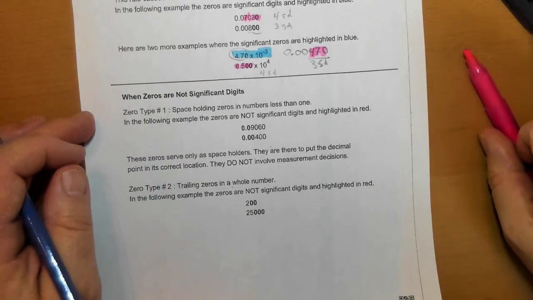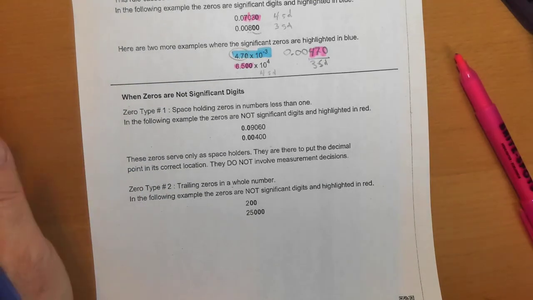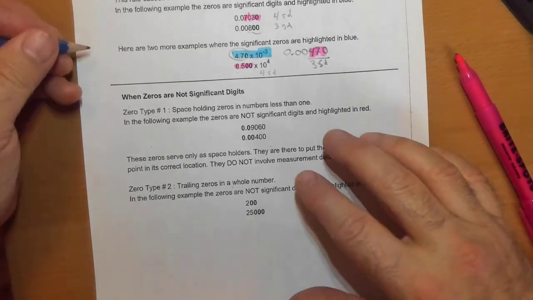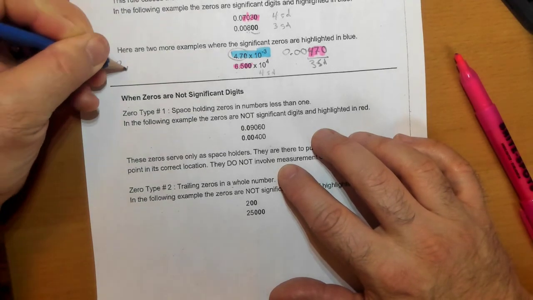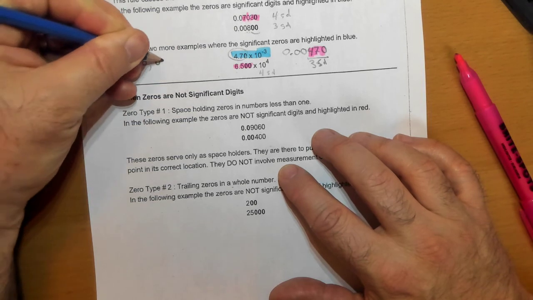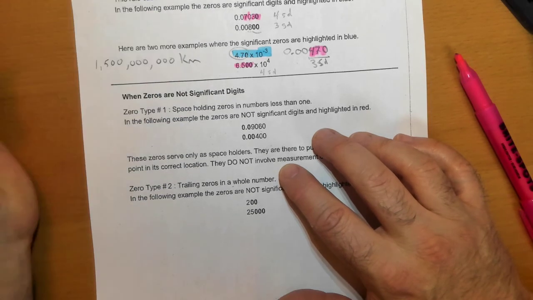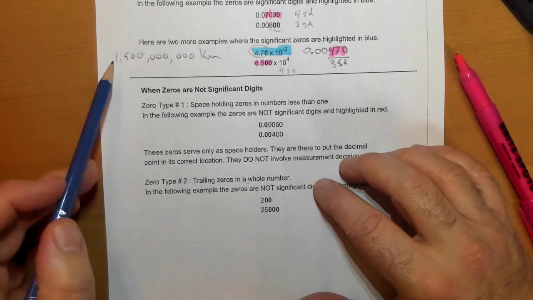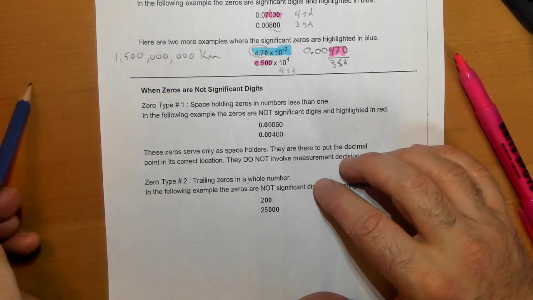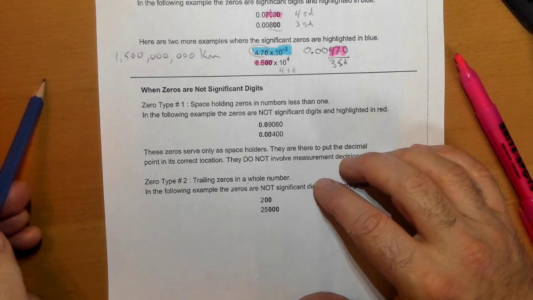For example, let's say, if I remember correctly, the Earth-Sun average distance is, I think, about 1.5 million kilometers. It's called the astronomical unit. So how many significant digits in 1.5 million kilometers?